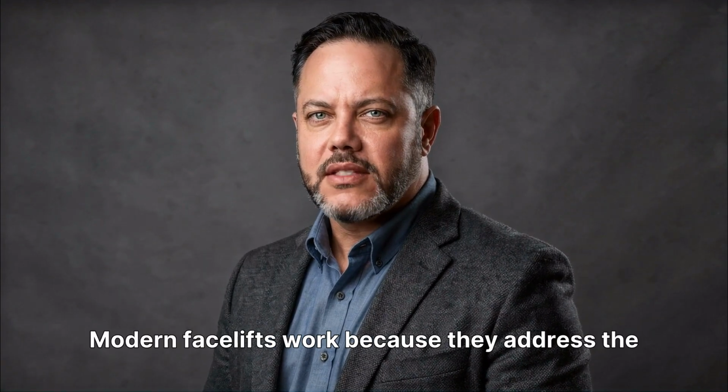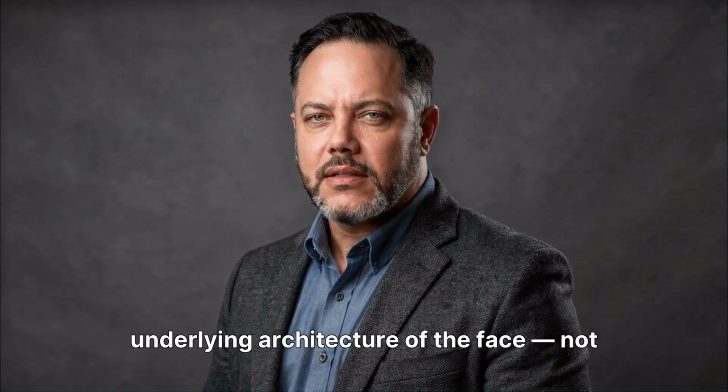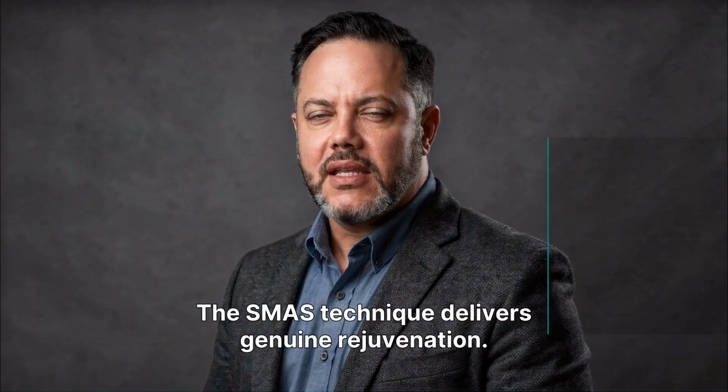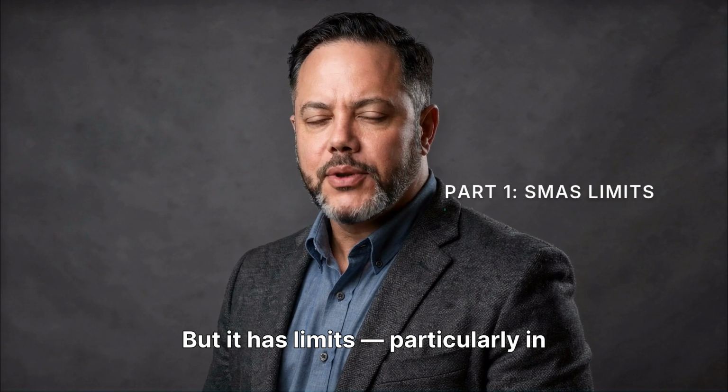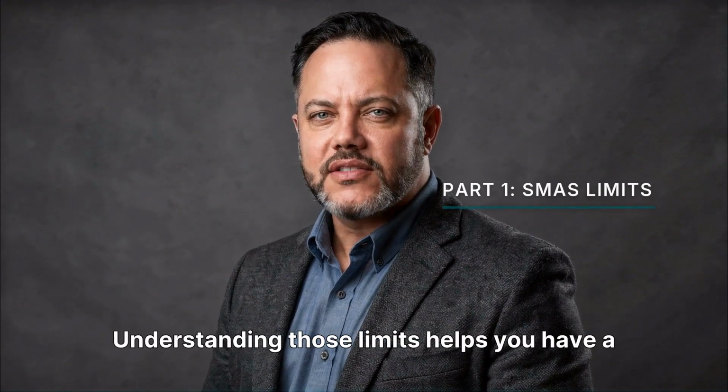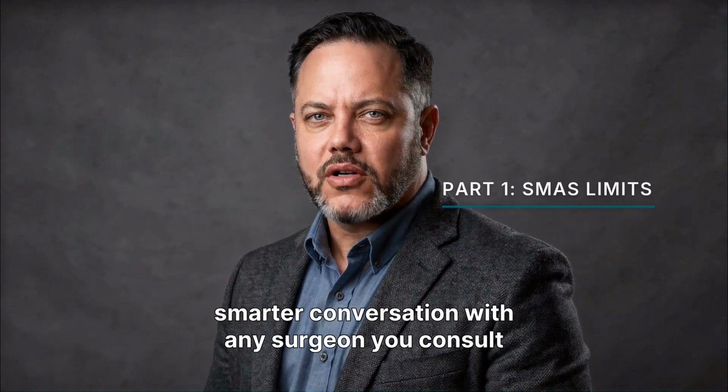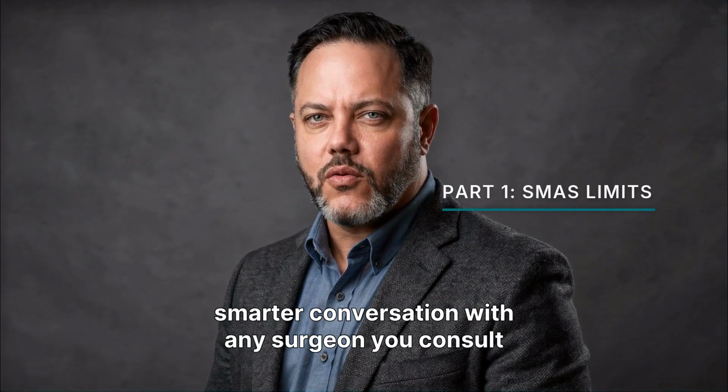Here's the bottom line. Modern facelifts work because they address the underlying architecture of the face, not just the skin. The SMAS technique delivers genuine rejuvenation, but it has limits, particularly in the mid-face. Understanding those limits helps you have a smarter conversation with any surgeon you consult with.